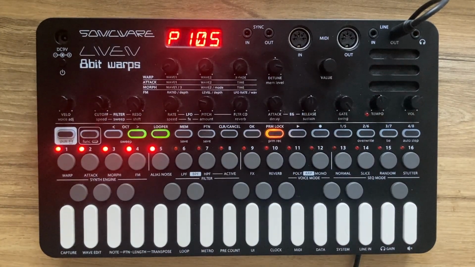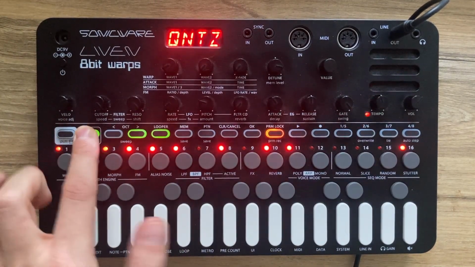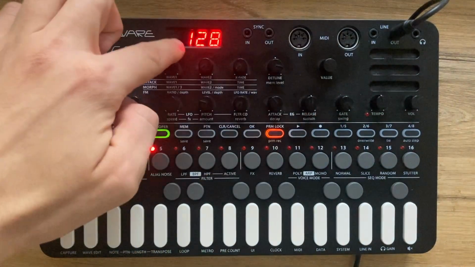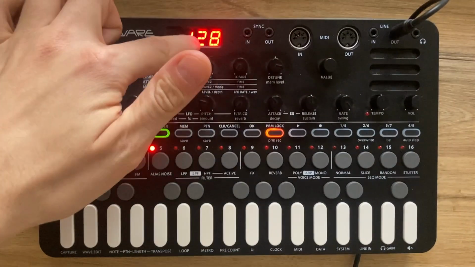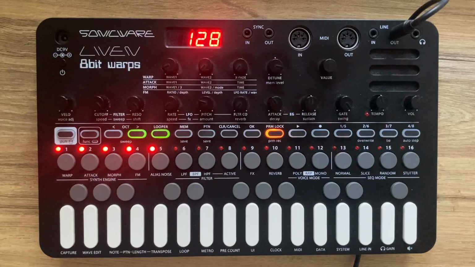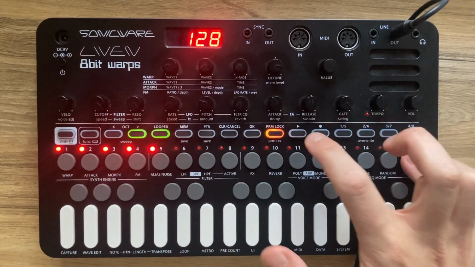which is this. So this time, first I'm going to go into my loop settings and make sure my quantization is set to a pretty high number. And I actually go sometimes all the way up to 128. But in any case, here is what you're going to be doing. So first of all, I'm going to park my finger on the 16, hit the play button.